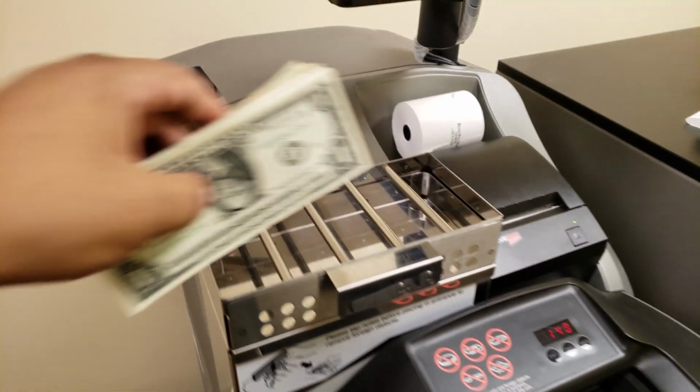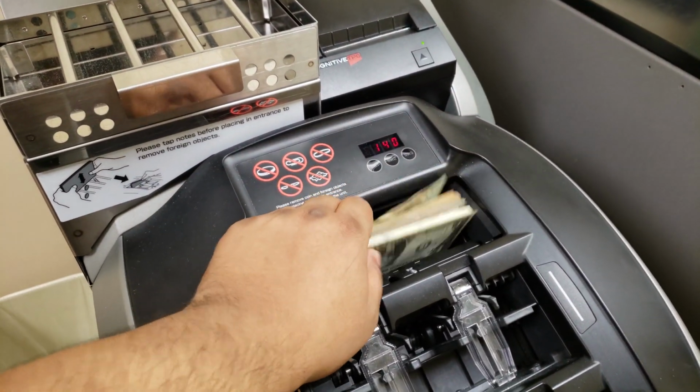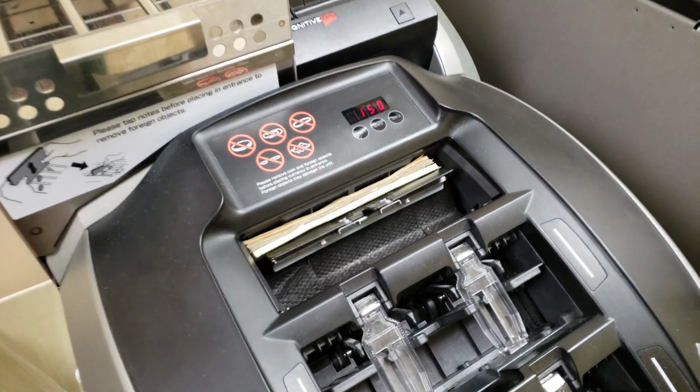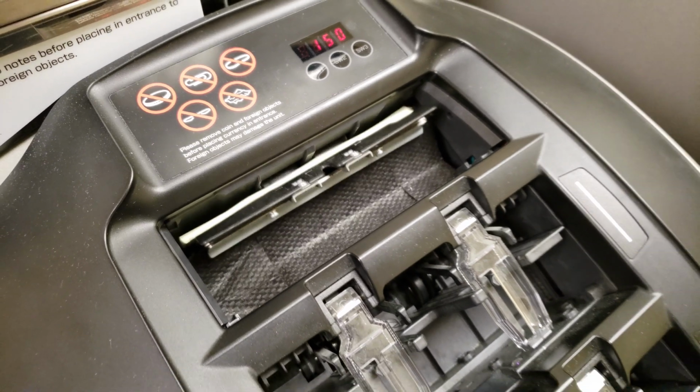Tap the stack of bills on the tray for the top to remove any debris or foreign objects that may damage the bill counter. Place the stack of bills into the bill dispenser and the CI300 will automatically count the bills and display the total on the screen.